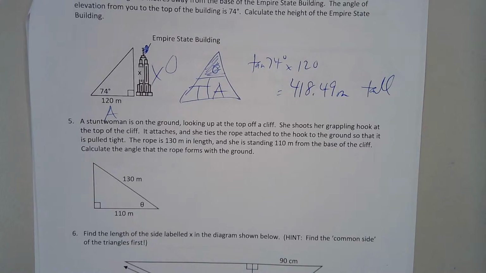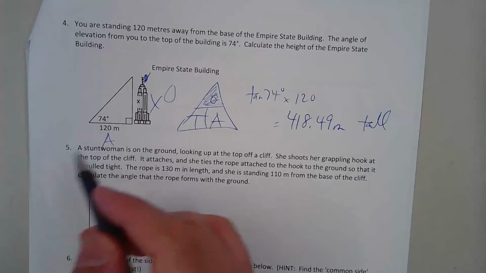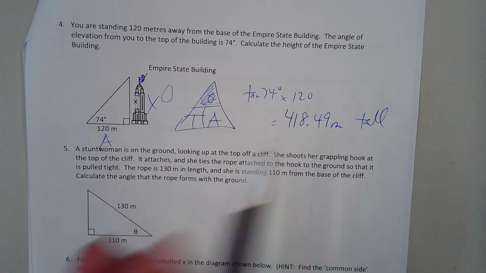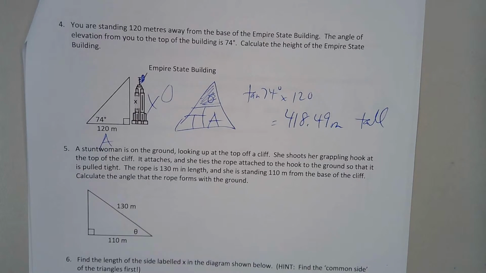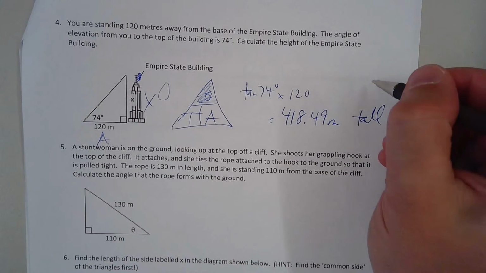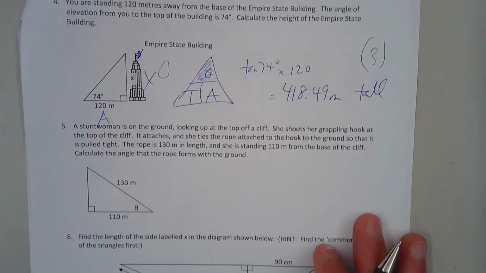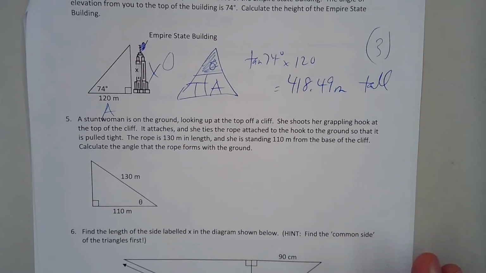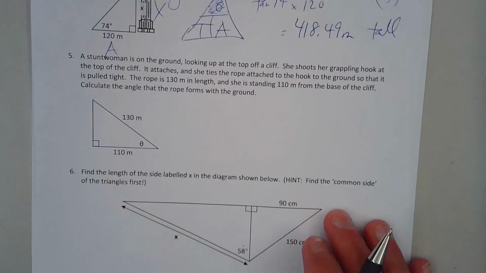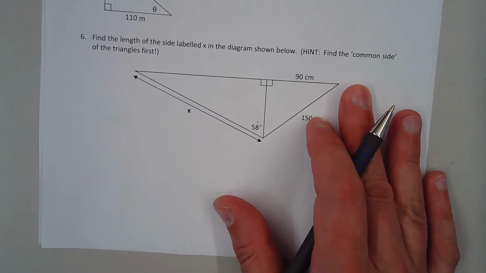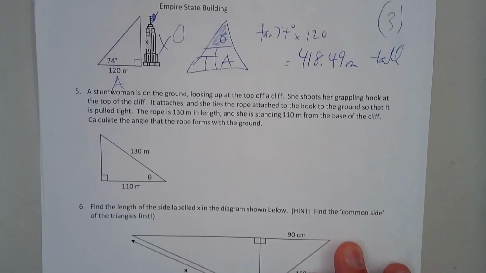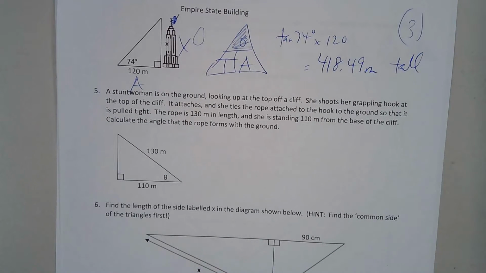Okay. Again, it's going to be 3 marks because the diagram is already given, right? If you have to make your own diagram, that could potentially be another mark. But this one, it's already drawn, so there's 3. You know, I'm not sure, but I'll think in my head about the actual test and I'll try to figure out if you have to draw your own.